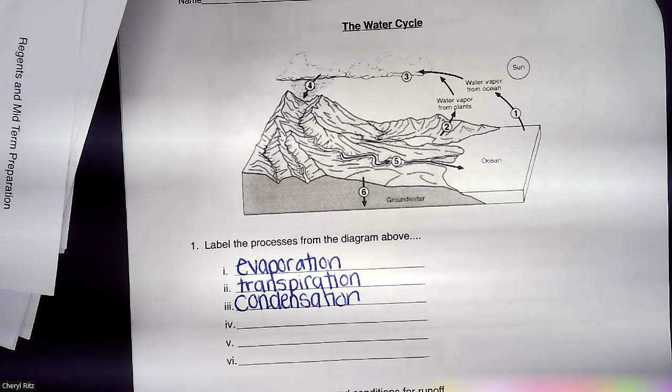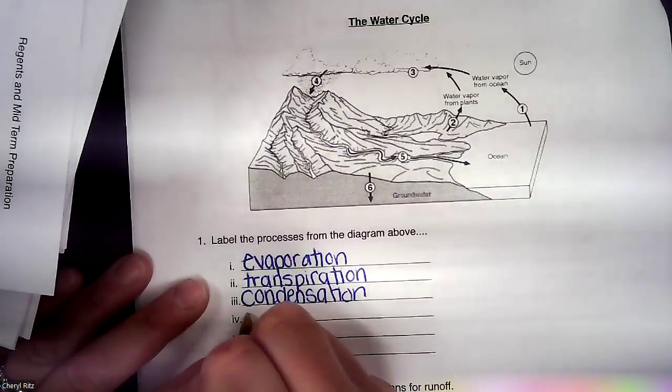Are you bleeding? Yeah. Like stitches, amputation, something like that? Okay. He got a boo-boo.